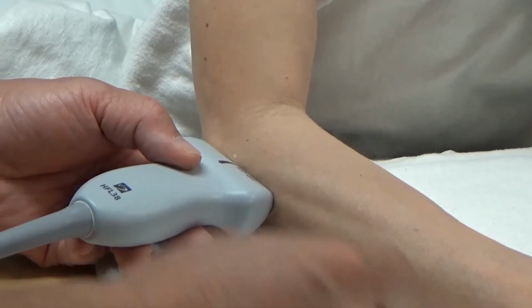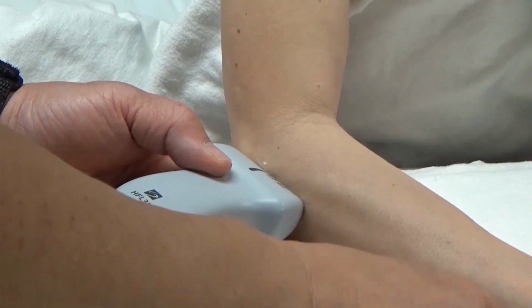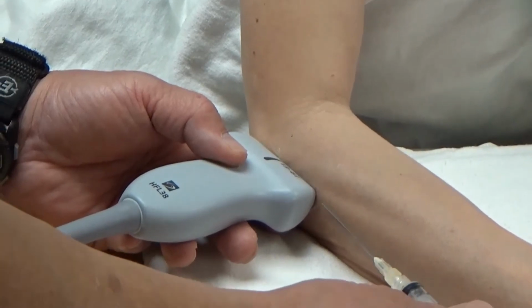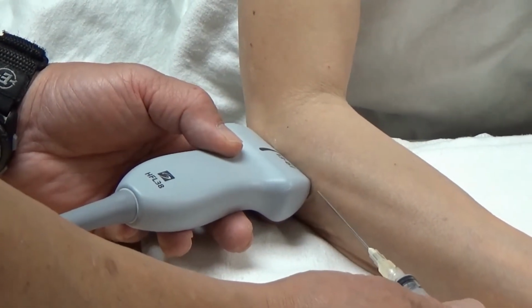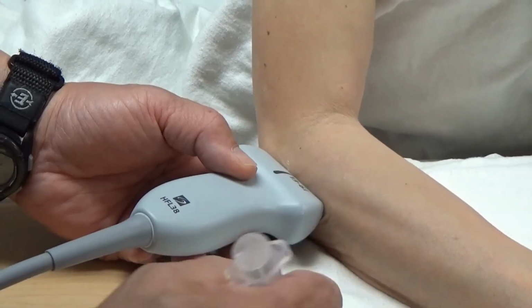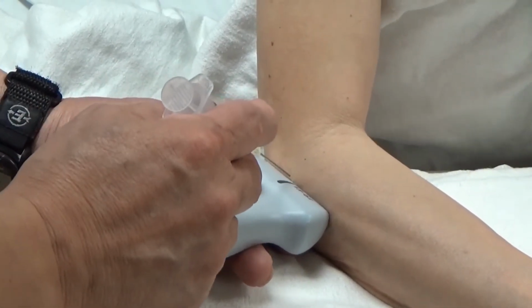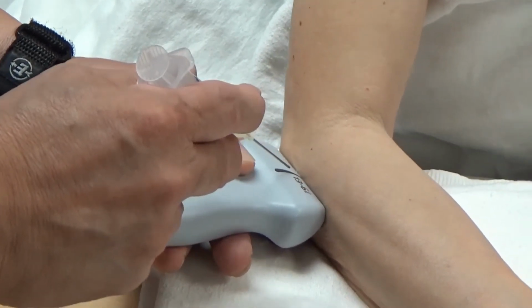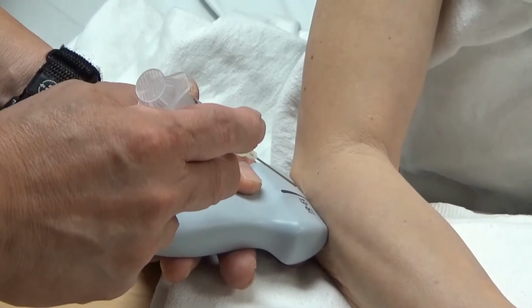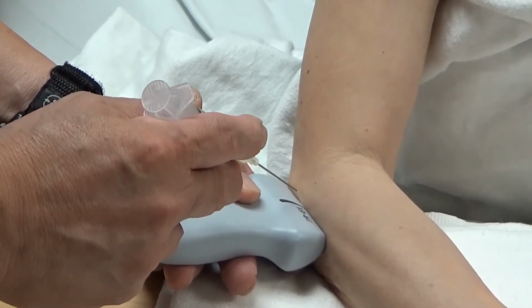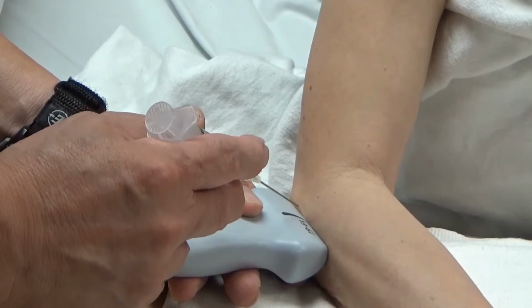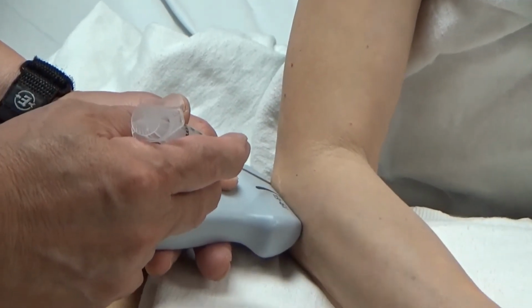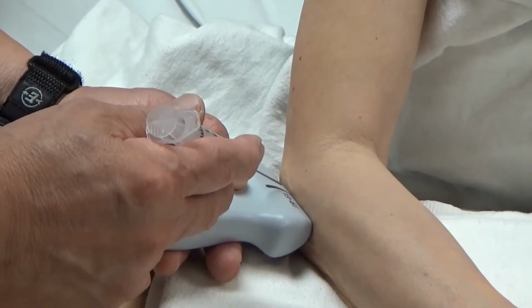However, because Linda has very little subcutaneous tissue, and because of the size of the transducer, it's very difficult to do this procedure in the in-plane technique. So what I have found more helpful is to approach the tendon in an out-of-plane technique. Of course, you can use both techniques and then decide which one is best for you. So for very thin patients, as we have with Linda, I find this is much easier to perform.